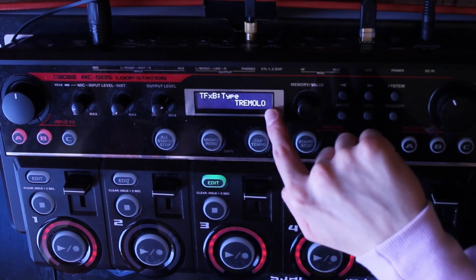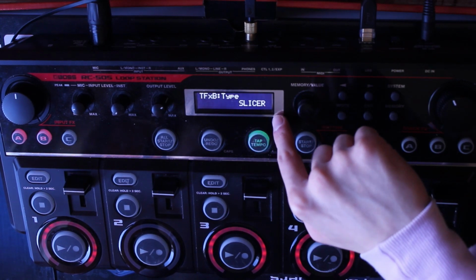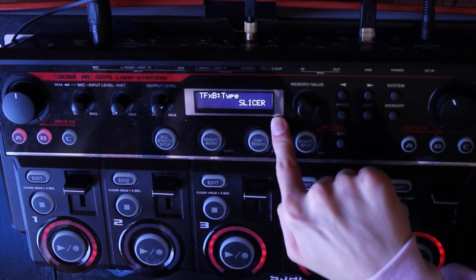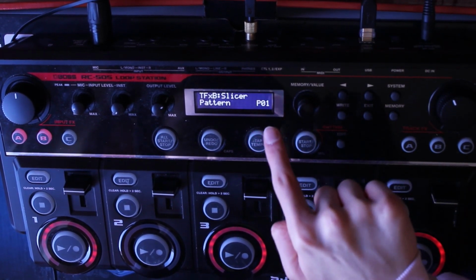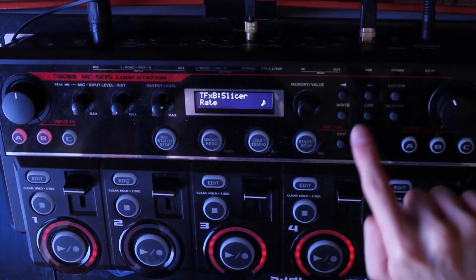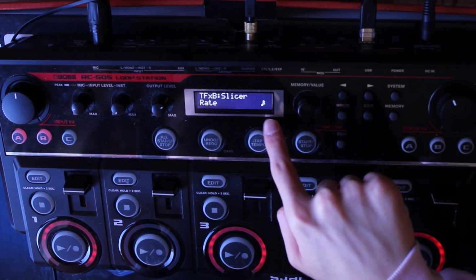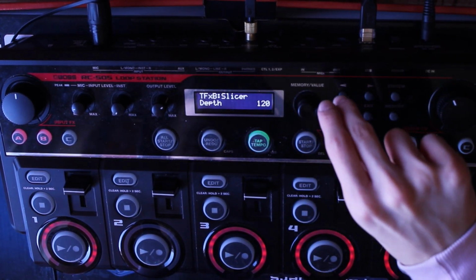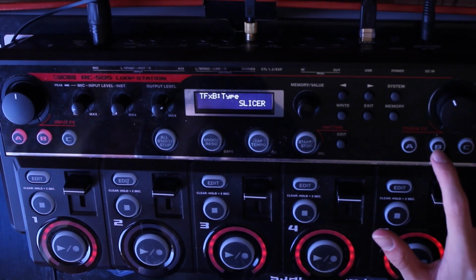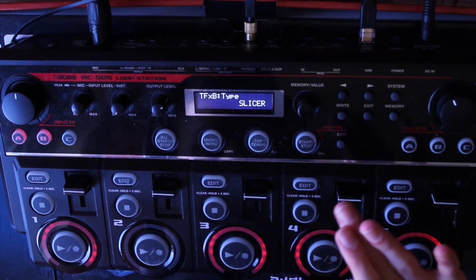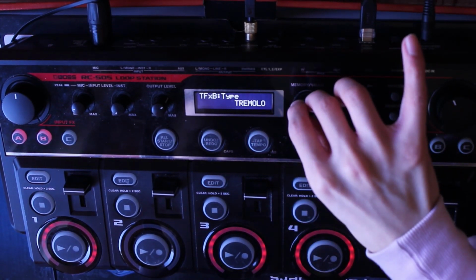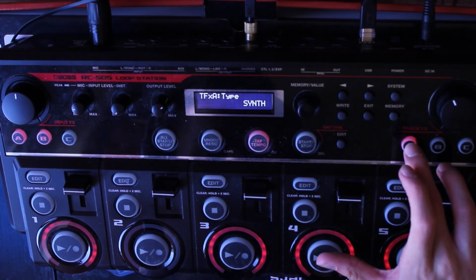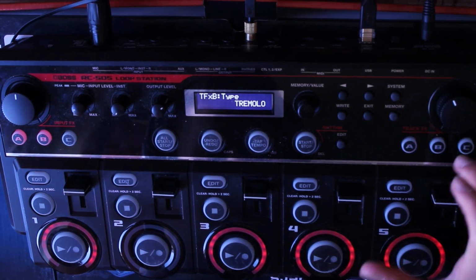And still on track effect B, you are going to use in the last drop slicer with pattern 01. Rate is a 16th note and the depth is 120. And we are going to enable the slicer just at specific parts, but you will see. So first, the second drop is going with synth just and tremolo.